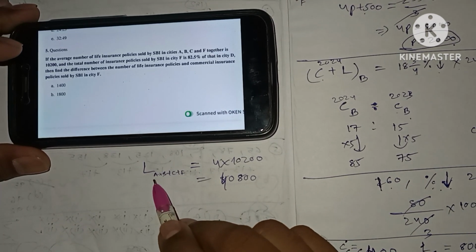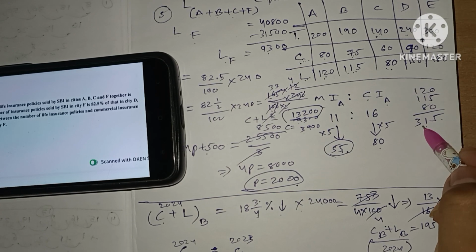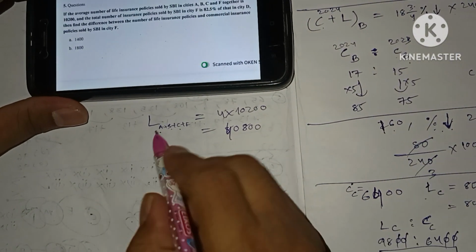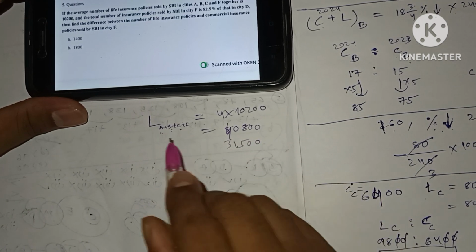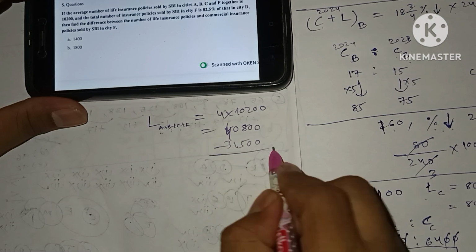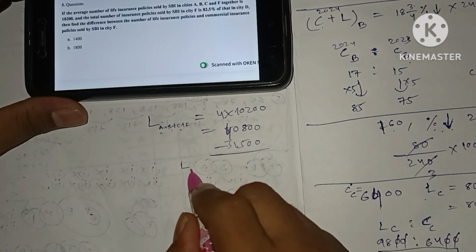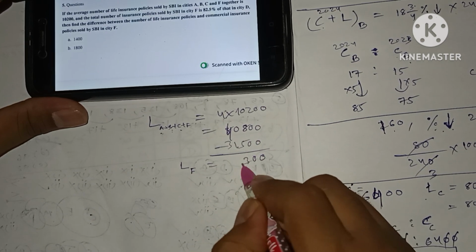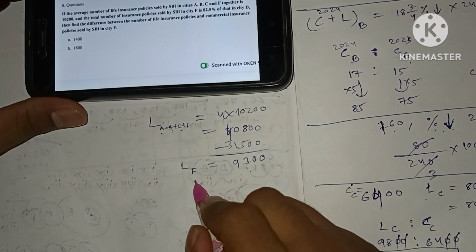We have the life insurances of A, B, C as 120, 115, 80. The sum of those three is 315 and double zeros, 31500. If we subtract these two, we get the life insurances in city F, which is 9300.